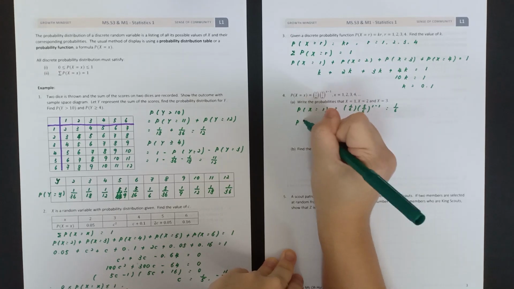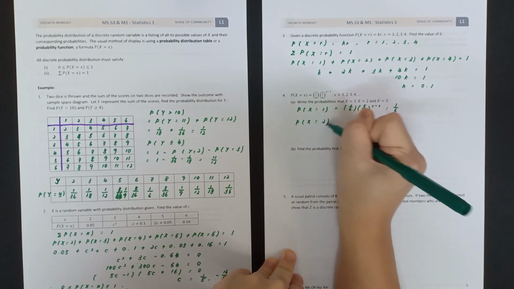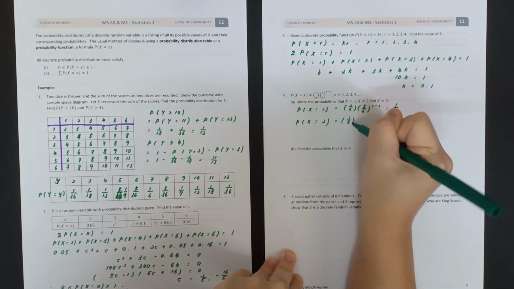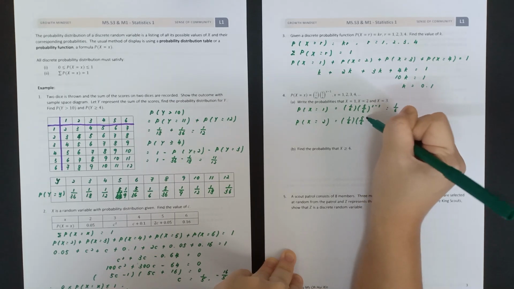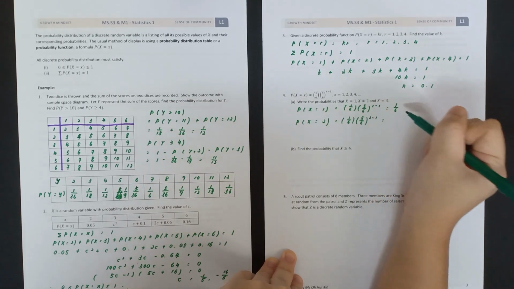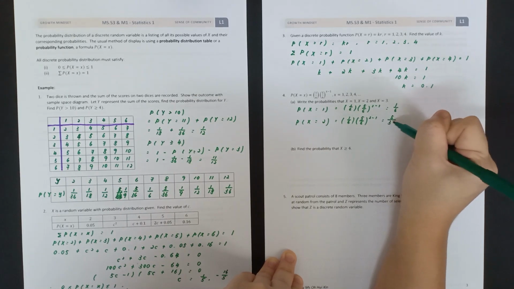Then continue, probability when x equals 2. So 1 over 6 times 5 over 6, then this one you have 2 minus 1, which gives you 1, so 5 over 36.